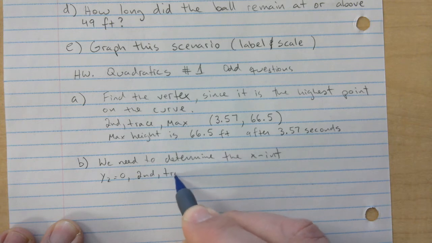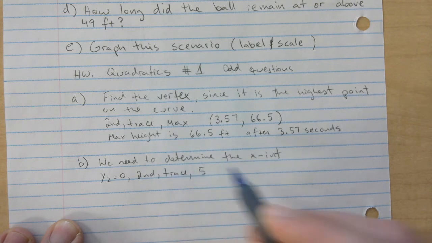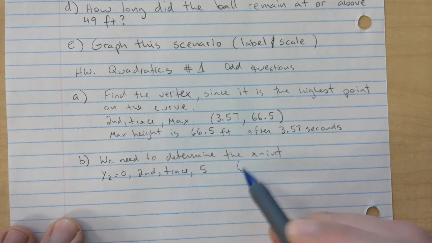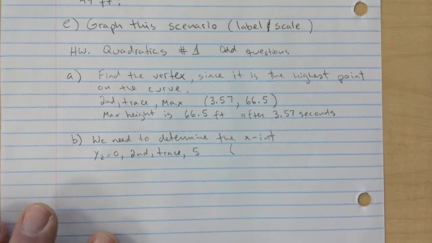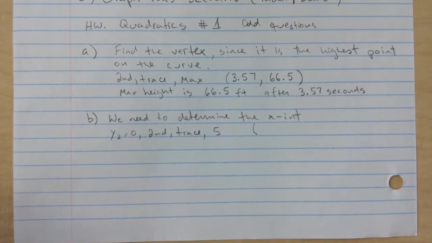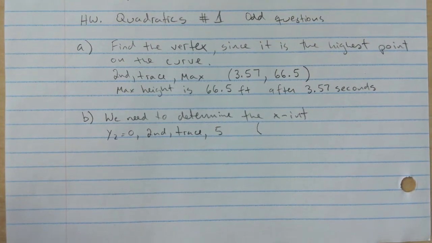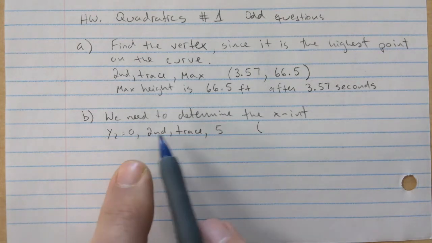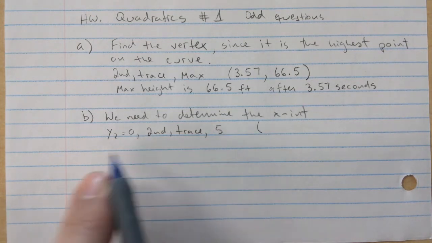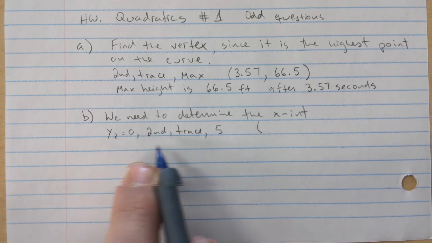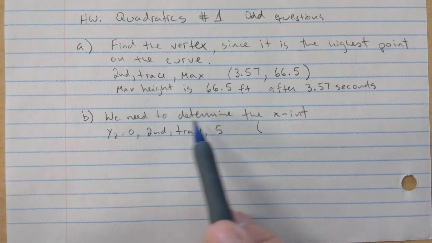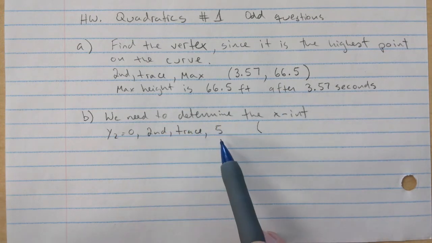Second, trace 5. And we're going to get a point out of that. Just zoom in a little bit more here. Right, so we need to determine the x-intercept. This is how you do it. So that's your keystrokes, right? Folks were asking yesterday about keystrokes: yes, every time. You don't have to tell me that you're finding the x-intercept, but you do have to show me the keystroke.